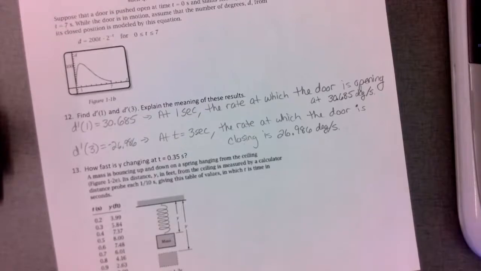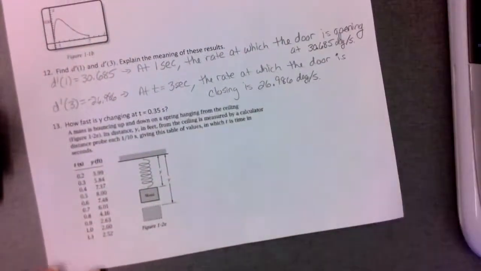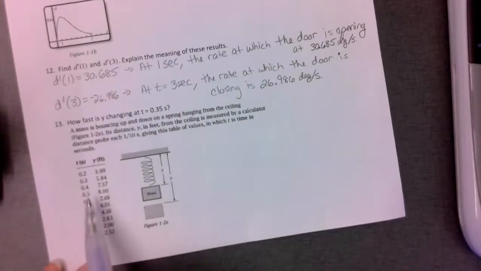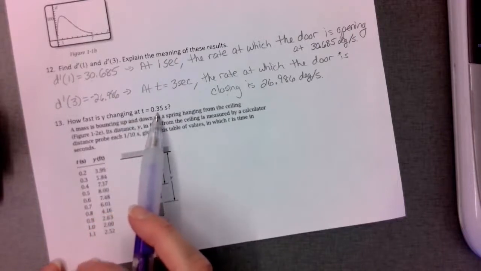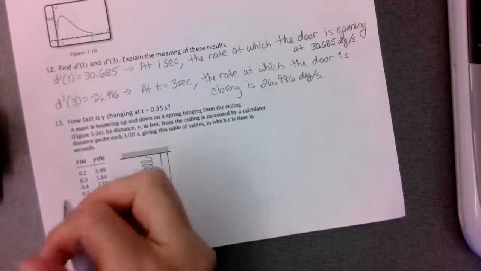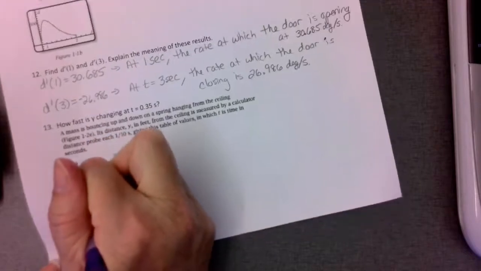Number 13, take a moment, pause, read through it, and then come back. What I want to do is find how fast y is changing at 0.35 seconds. I look at the chart, and 0.35 would land between these two data points right here.